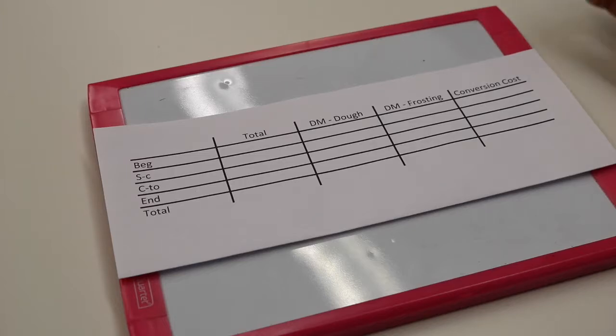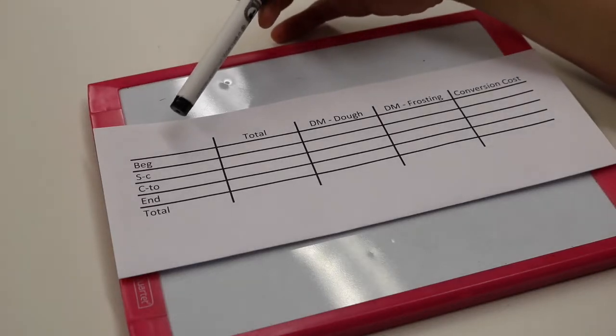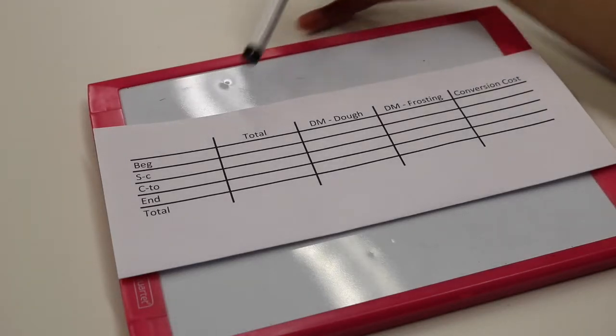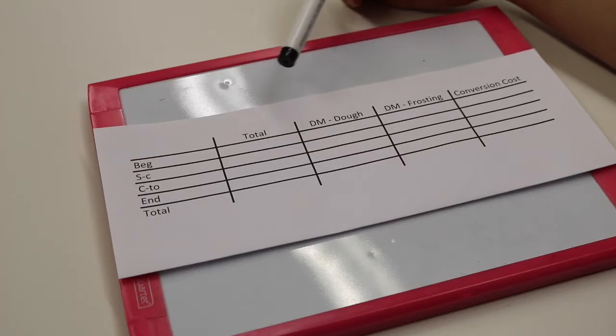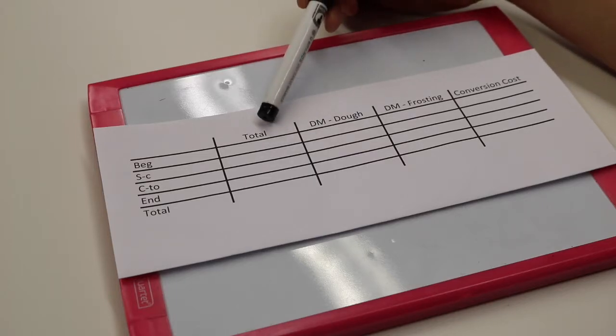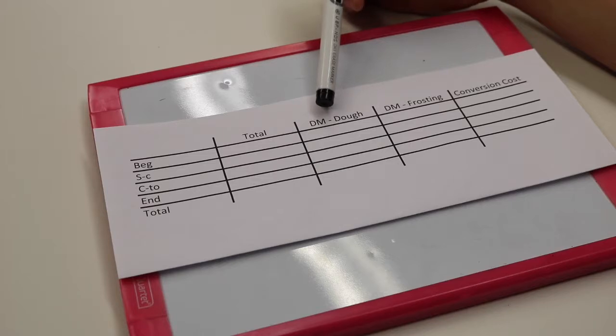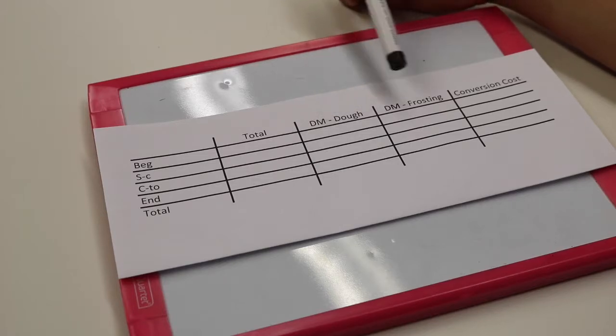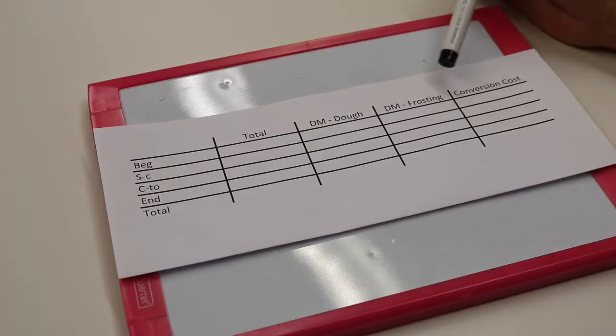Alright, so we've discussed the left column of the equivalent unit schedule. Now let's look at the top row. Your top row normally has the total units, your direct materials, which could be 1 or it could be 2 or more, and then your conversion cost. Now direct material is simple enough. It's what goes into actually making your product.